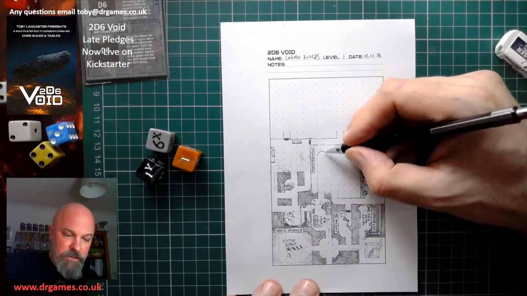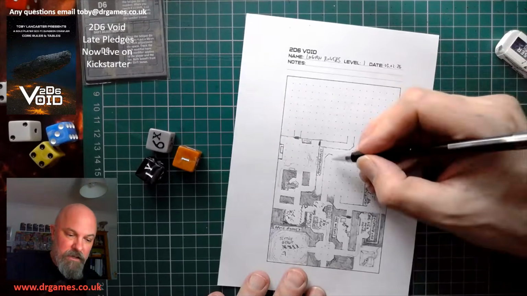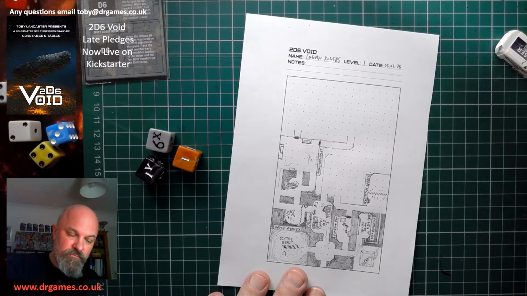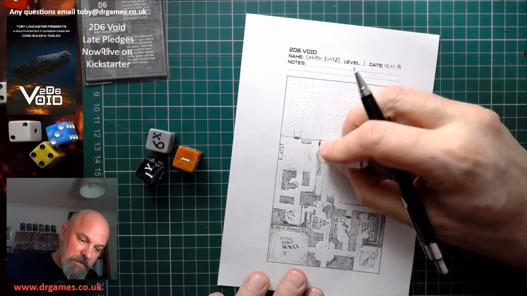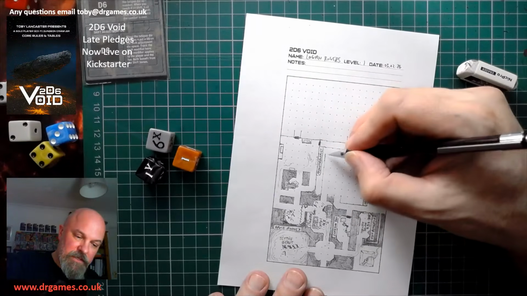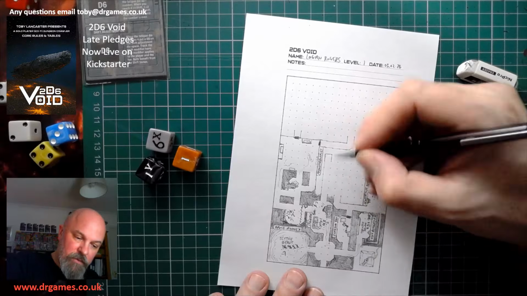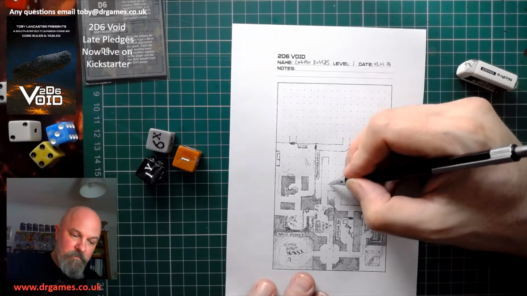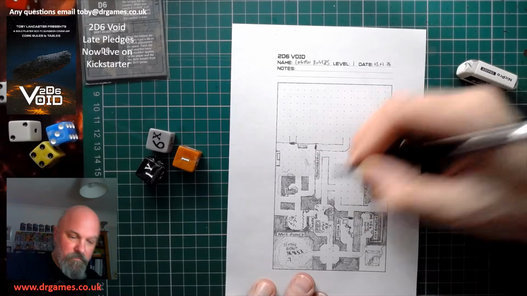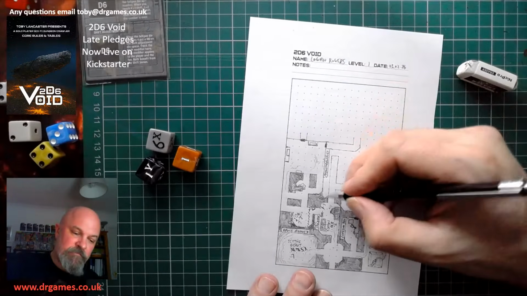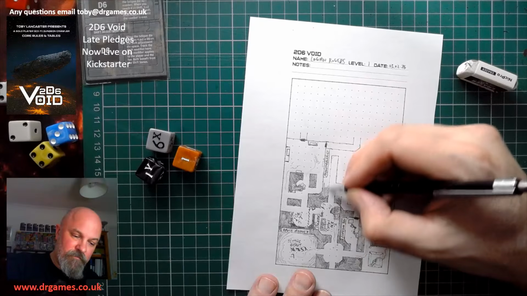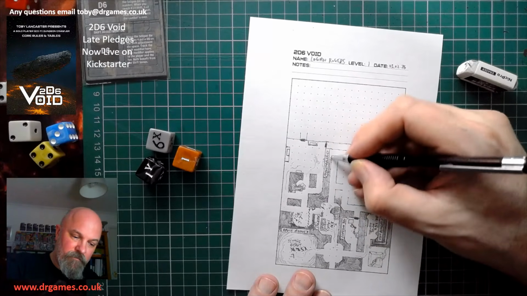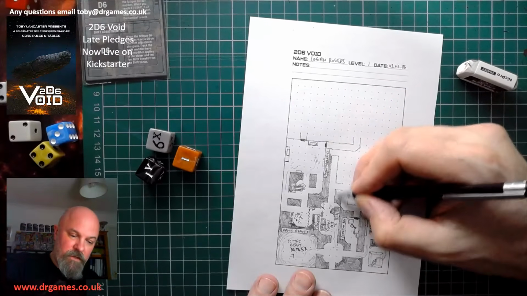Okay, I think I might just make it a dead end here, which fits in very neatly with this, and put the exit here. Like so. Very neat.